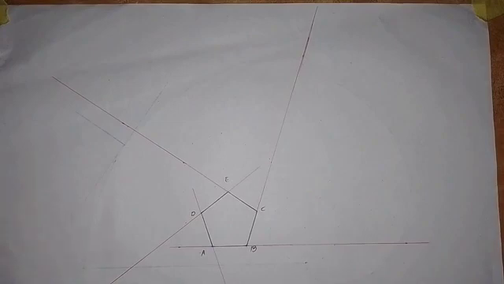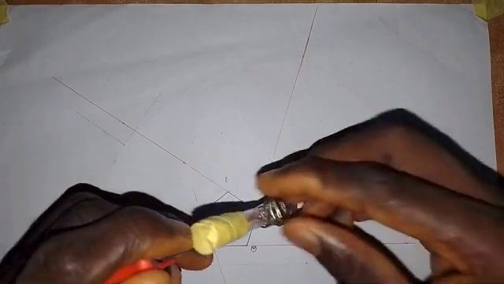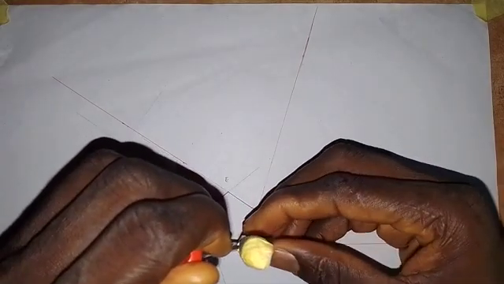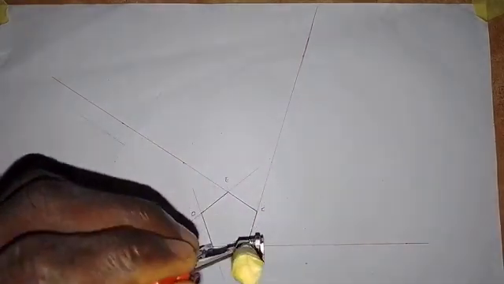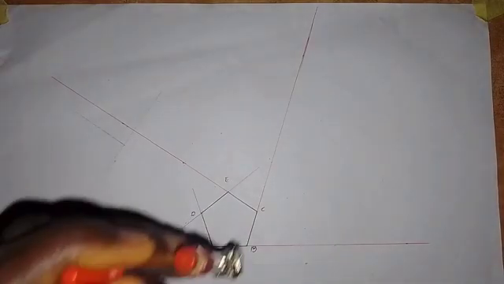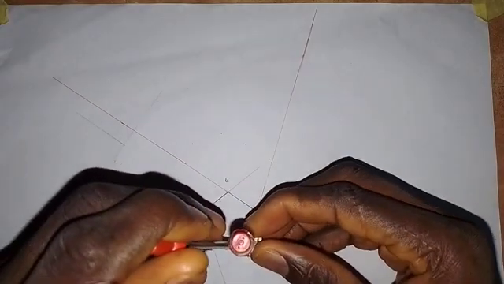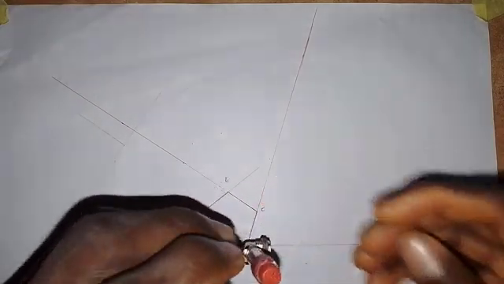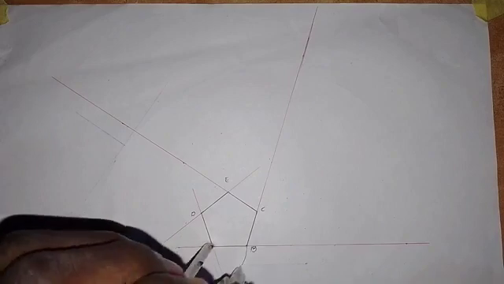The next thing I'm going to do is to take my compass. I put the point at A and extend it to B. Then I'm going to draw an arc like this.